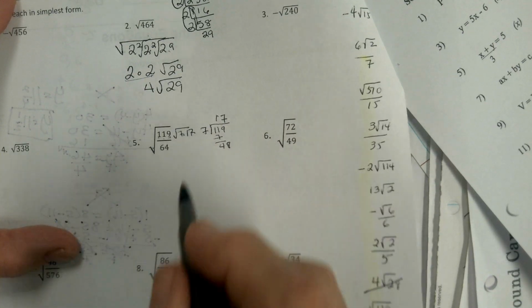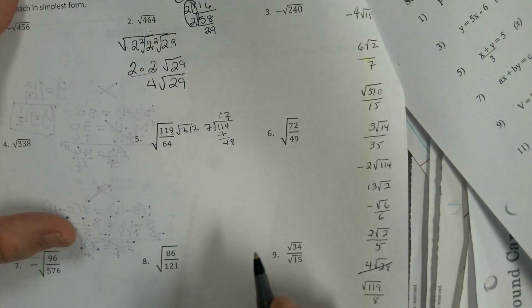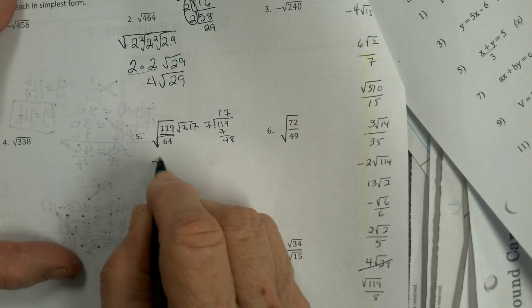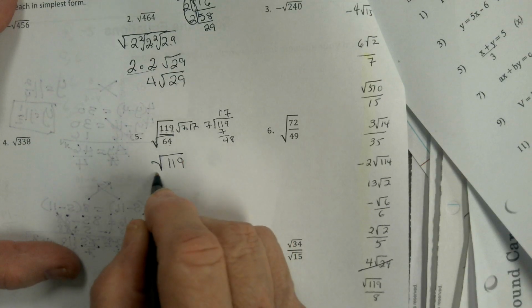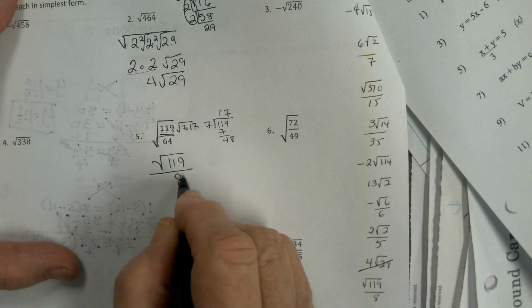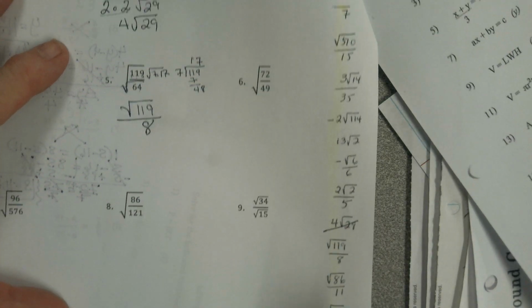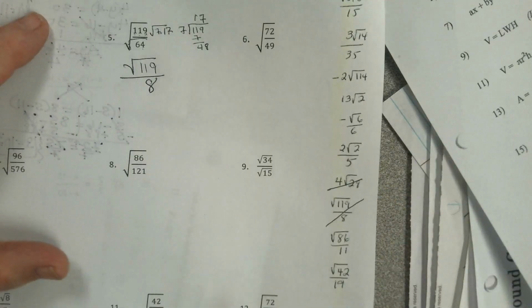But are either of those perfect roots? No. So it's going to stay in jail. But what about the 64? Yes, so it can come out. So your final answer is going to be 119 over 8. Is that right? Yeah. That's it. So that's right here.